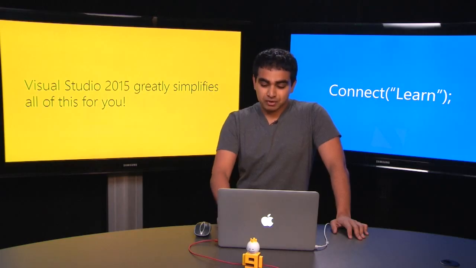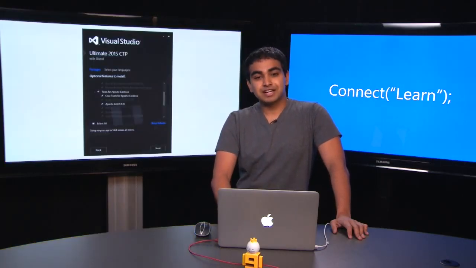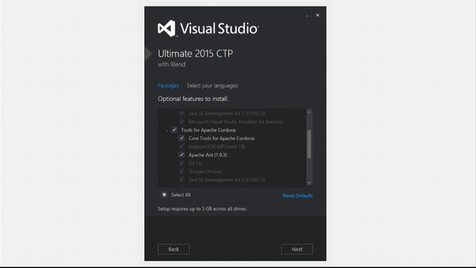In Visual Studio, we give you a unified installer that not only gives you all of the Visual Studio components, but you also get the ability to install third-party components as well. The way to take advantage of this is pretty easy. During installation, go to the optional install screen and check the box for tools for Apache Cordova.